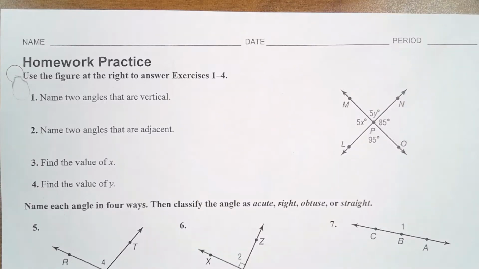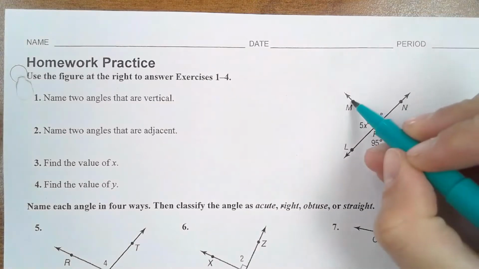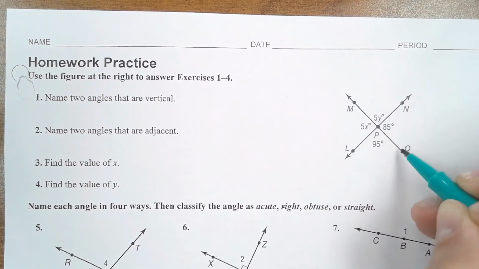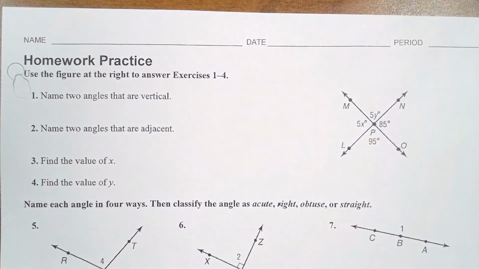Hello, today we are going to be reviewing some geometric angles with vertical, adjacent, and complementary and supplementary angles. So let's look at the first part. Number one says to name two angles that are vertical. If you notice, we have some points that are located on our lines here. Vertical angles mean angles that are opposite of one another.